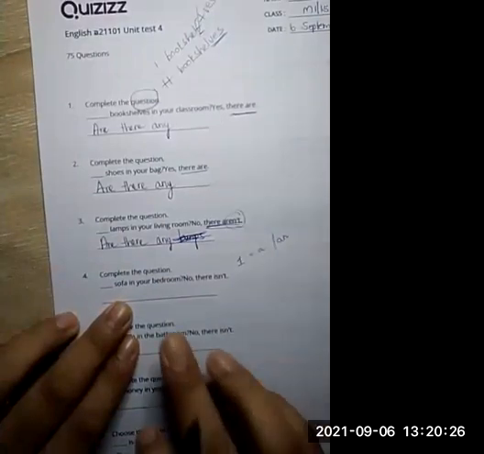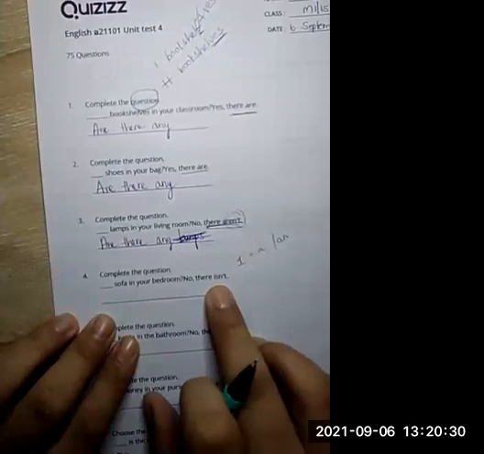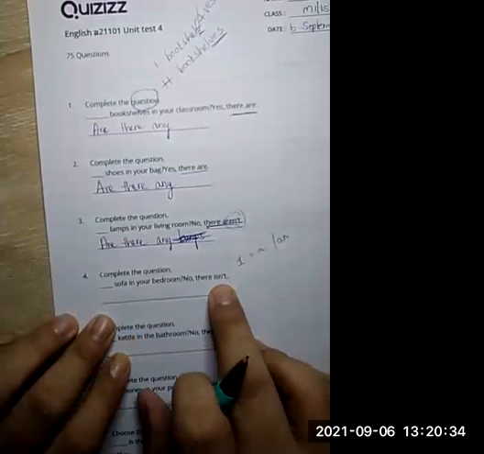Complete the question. Sofa in your bedroom. How many sofas? In this case, I only have one sofa. If I have one, I use a or an, which means one. No, there isn't. There's my verb already, so I can just look at the answer.